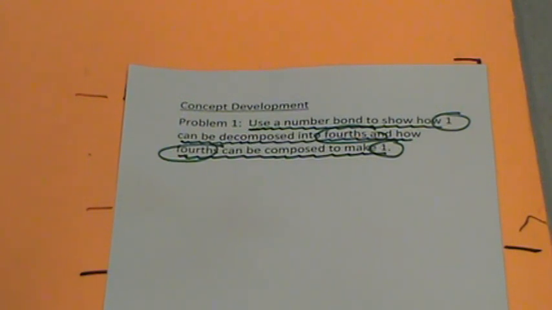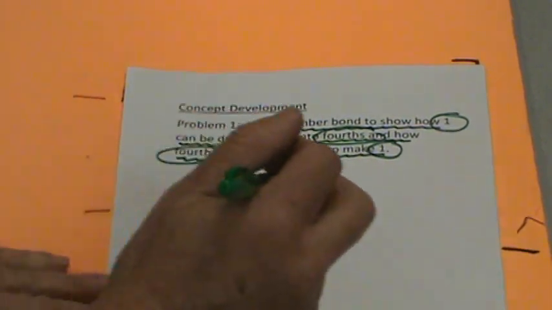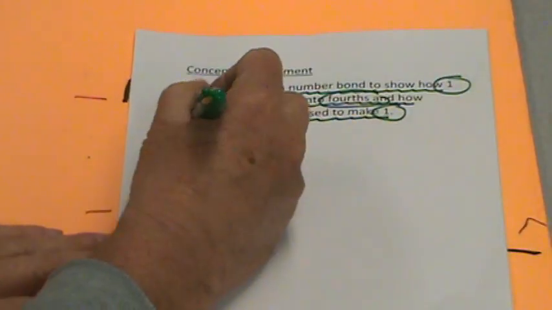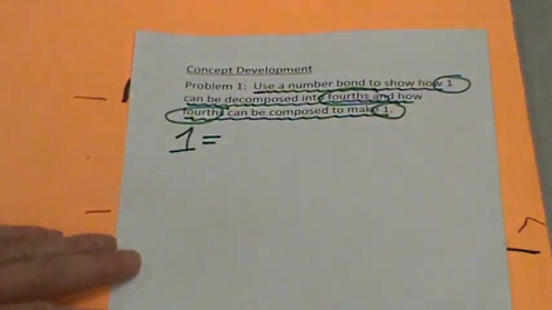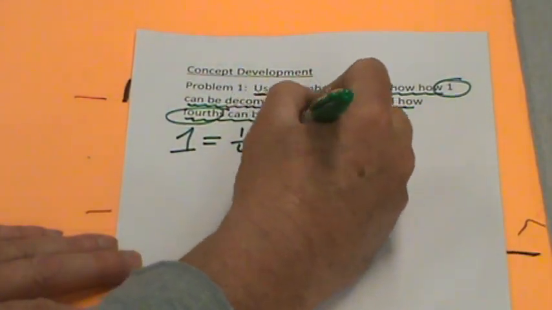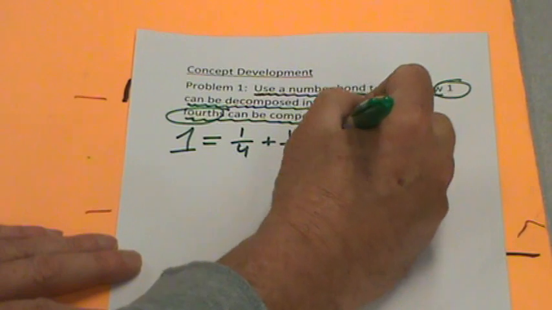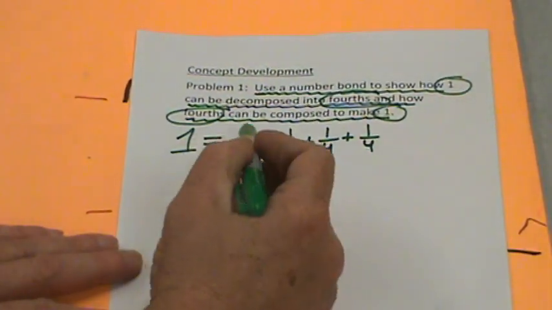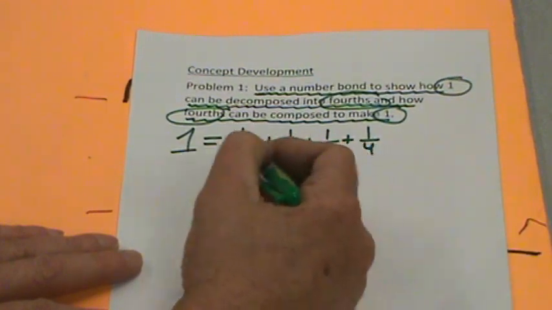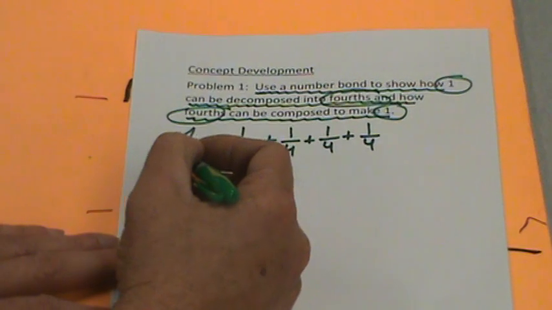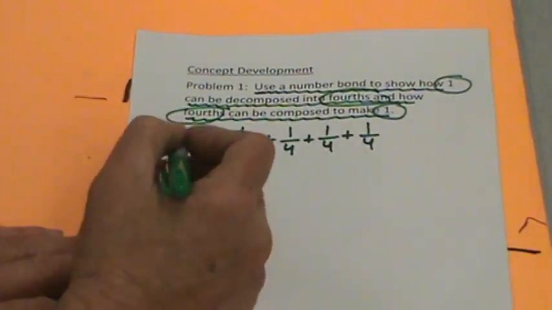But let's do a different addition sentence with this. 1 equals, and write this down please, 1/4 plus 1/4 plus 1/4 plus 1/4, right? We get 4 fourths there. 1, 2, 3, 4. Remember, we don't add the bottom number. I'm not going to tell you what that's called till later on in the video. We'll review some math terms. So 4 fourths equals 1.